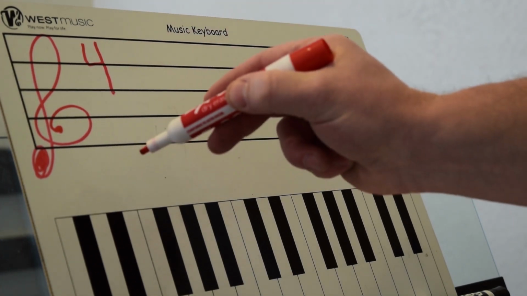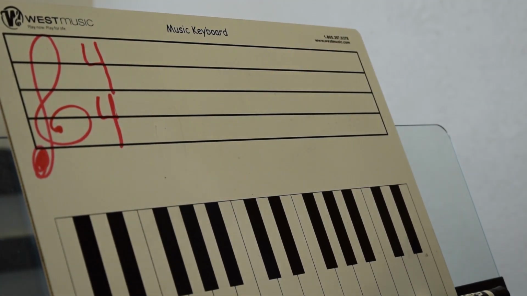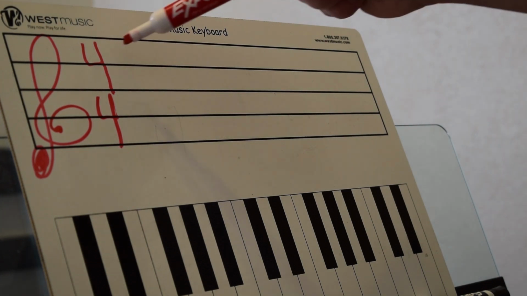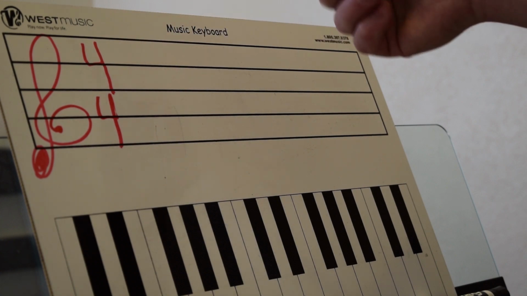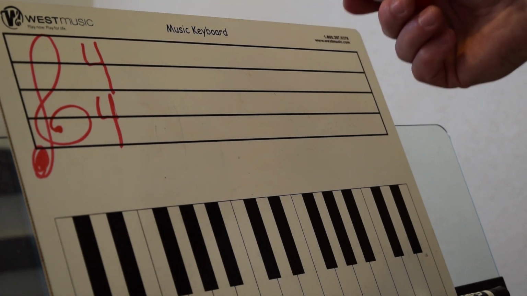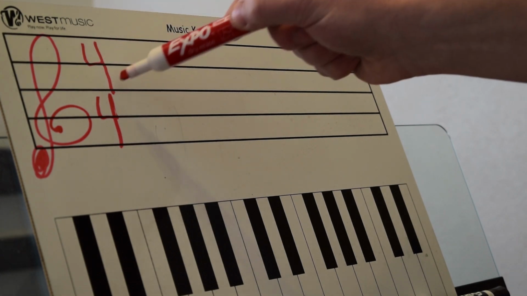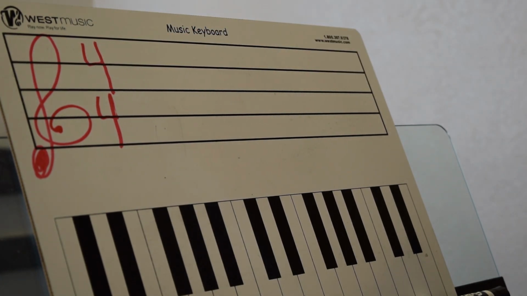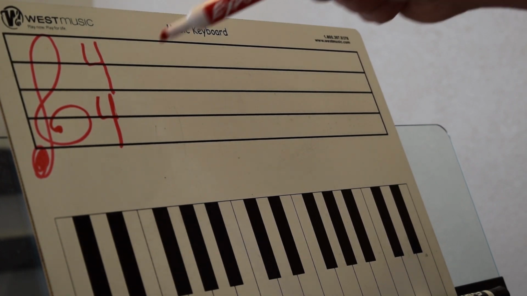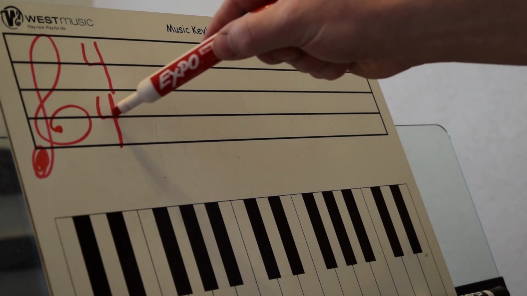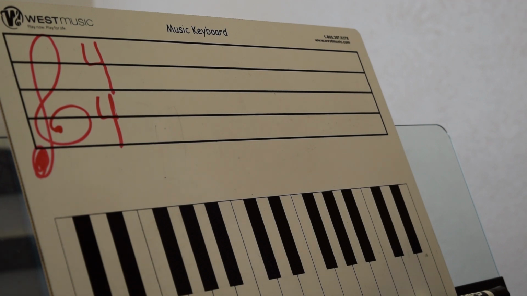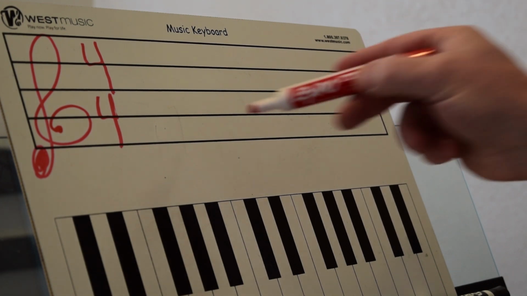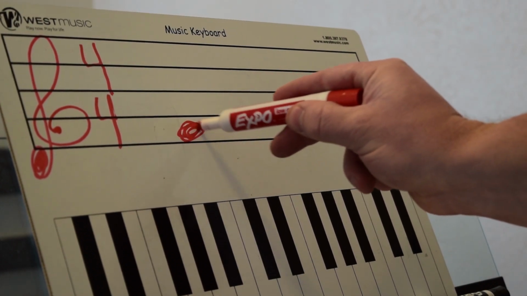The most common time signature is 4/4 time, nowadays anyway. The upper number in the time signature tells us how many beats or counts are in each measure. So in this case there are 4. 1, 2, 3, 4, 1, 2, 3, 4. The lower number tells us what type of note receives one beat. In this case, it's a quarter note. You remember quarter notes look like this.